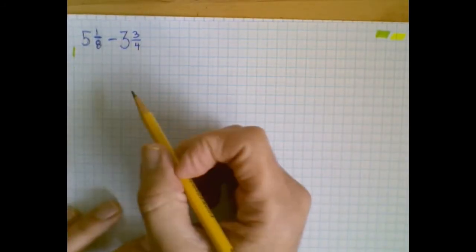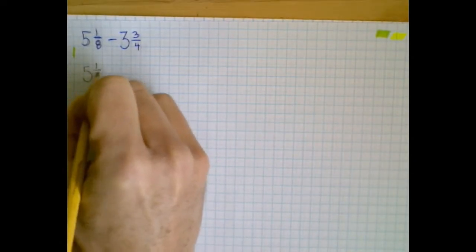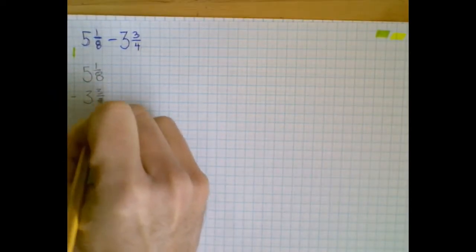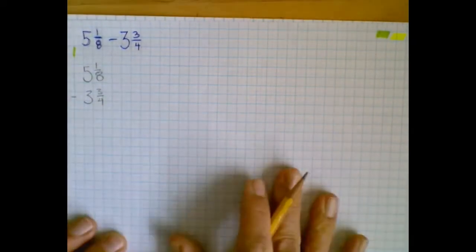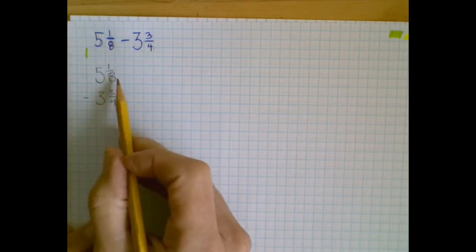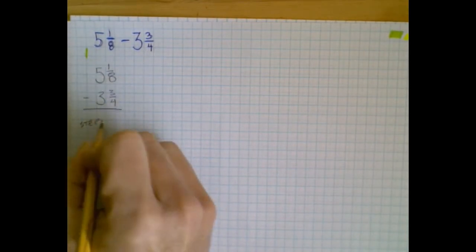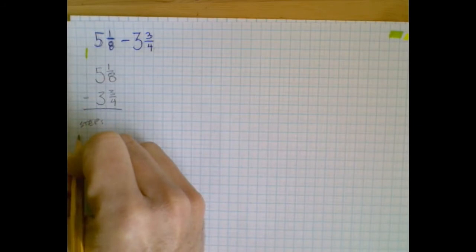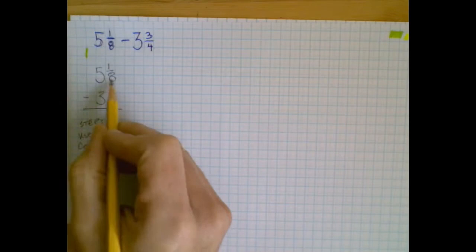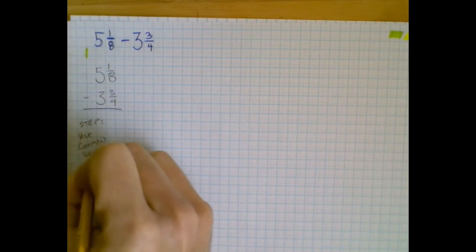So we're going to look at the number view first. I'm going to rewrite this vertically: 5 1/8 minus 3 3/4. Well, the first thing we notice about this problem is the denominators are different. We can't take fourths away from eighths. So step one is to find a common denominator. When I look at 8 and 4, I can make a 4 look like an 8. So one common denominator is 8.